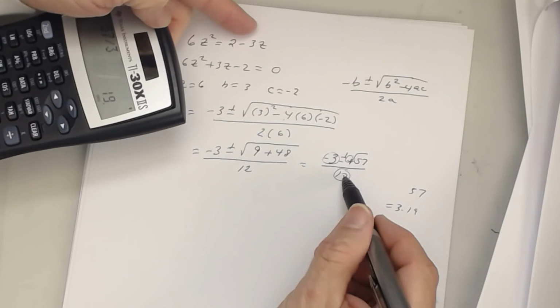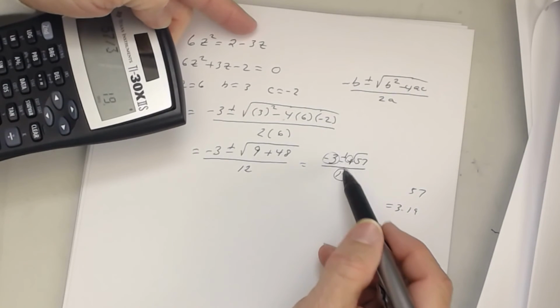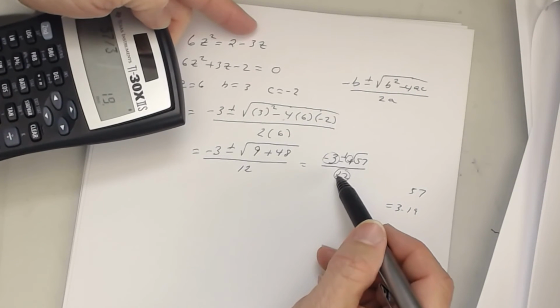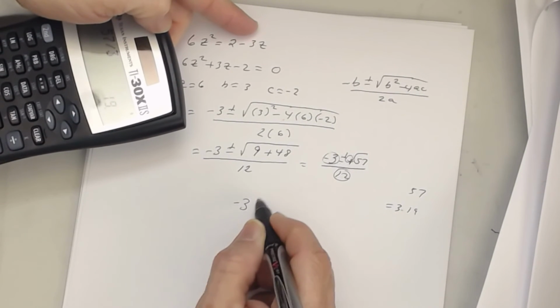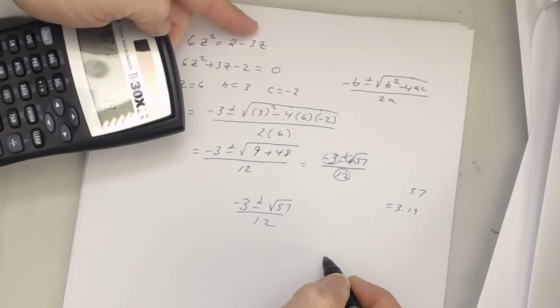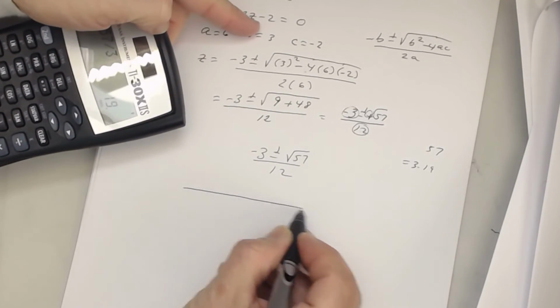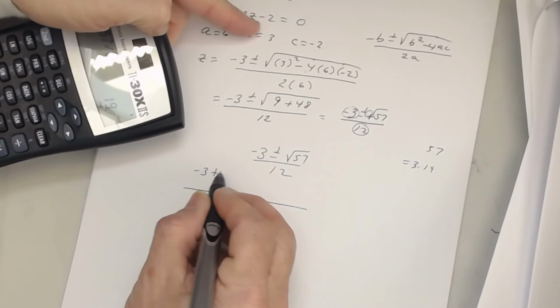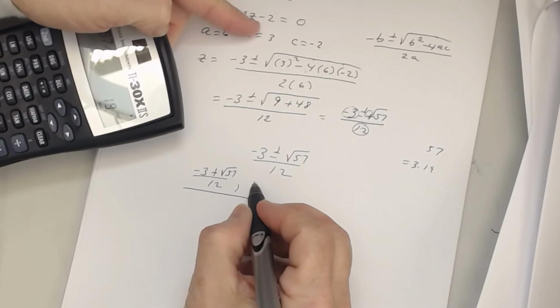All right, so those 3 things, the only number that goes into all 3 is the number 1. Nothing else. So your answer is going to be negative 3 plus or minus the square root of 57 divided by 12. On MyMathLab, you're going to say negative 3 plus the square root of 57 divided by 12. And what's the other solution?